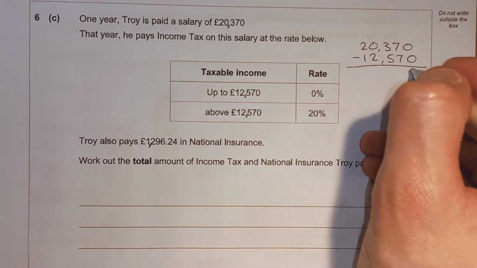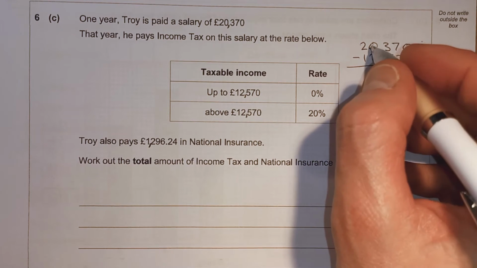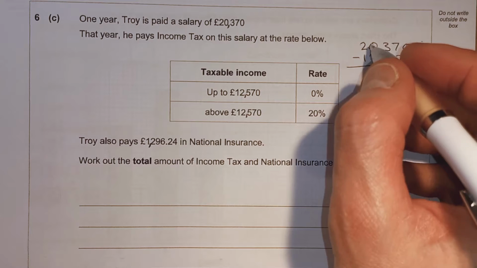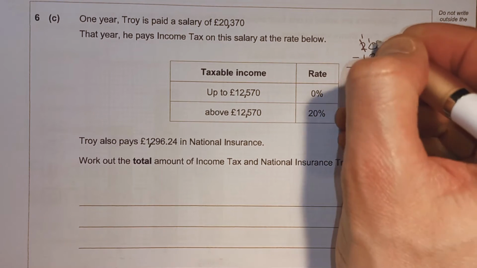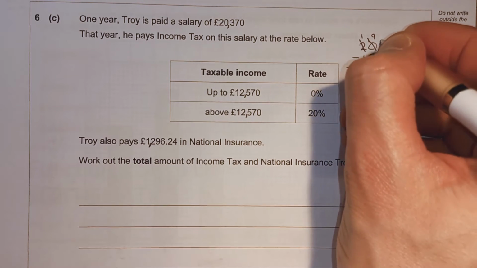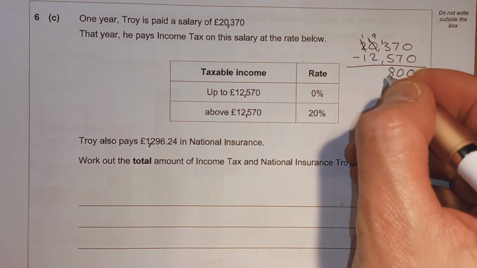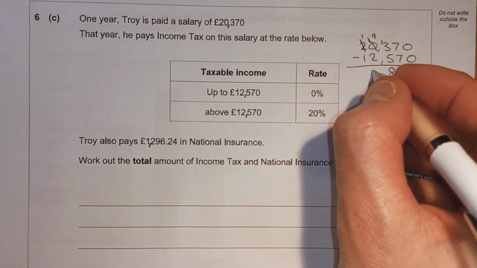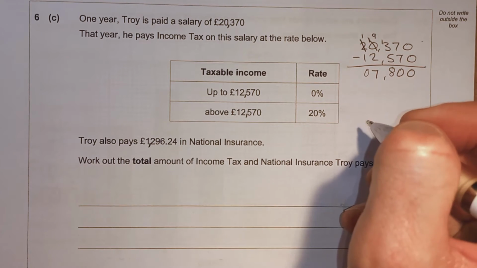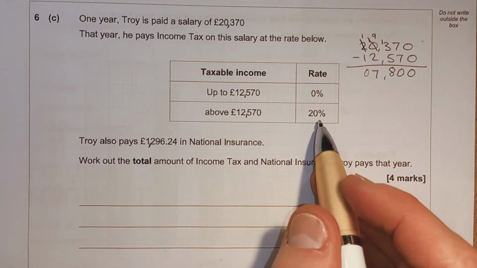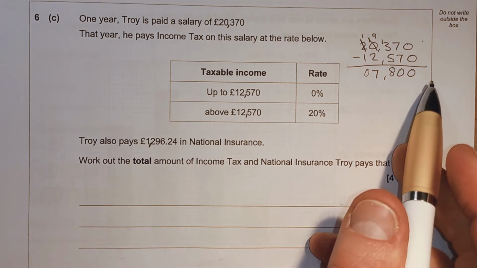So 0 minus 0 is 0. 7 minus 7 is 0. 3 minus 5 we can't do, so I want to take one from the 0, but we can't. So we reduce the 2 to a 1, make that a 10. Then we can reduce that to a 9, pass 1 over, so we've now got 13 minus 5, which is 8. 9 minus 2, which is 7. 1 minus 1 is 0. So we can put 0 or leave it out. Okay, so he's going to pay 20% tax on £7,800.